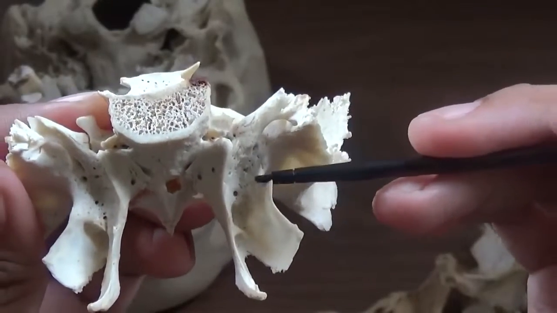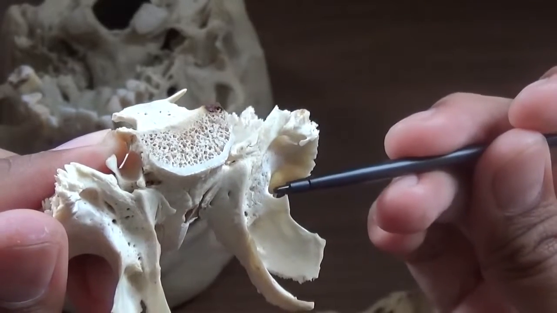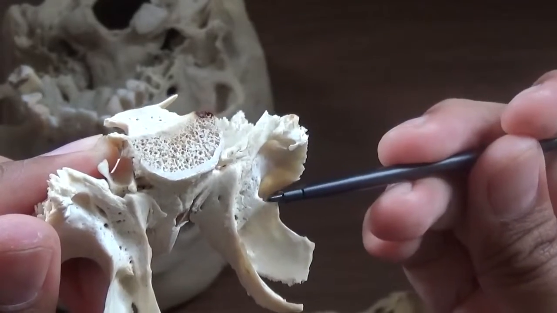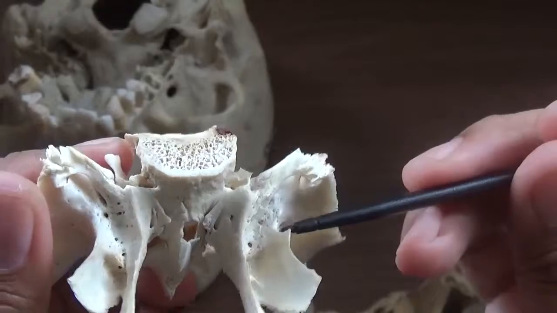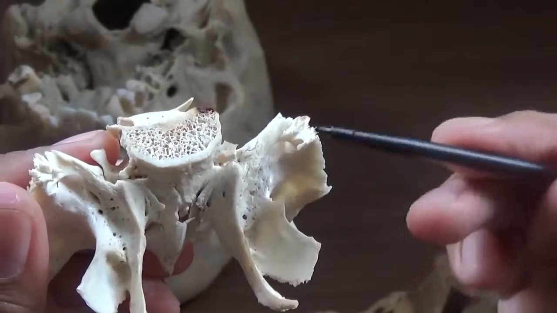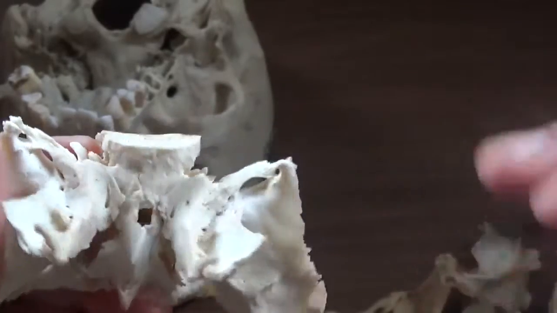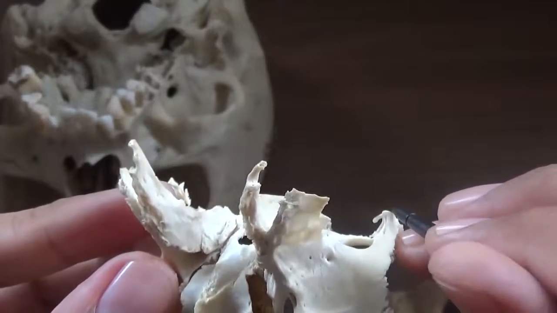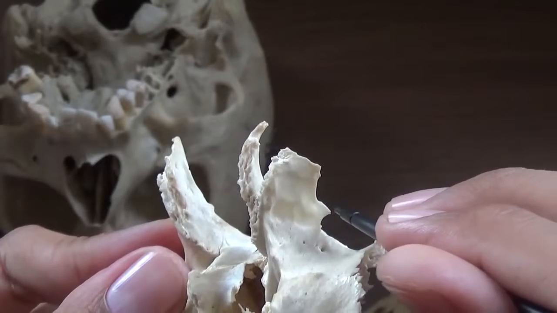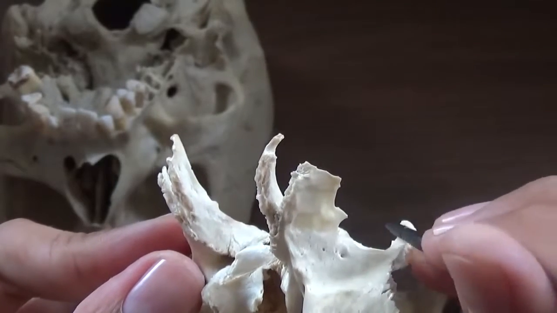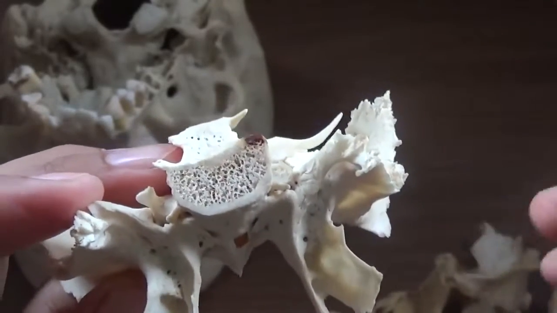Now the posterior border of the lateral pterygoid plate sometimes may show a spinous projection. Over here you can clearly see this is the pterygospinous process, and it is directed towards the spine of the sphenoid. Together these two are providing attachment to the pterygospinous ligament. Let me show you the spine of the sphenoid. This is the spine of the sphenoid, and this is the pterygospinous process. So these two are providing attachment to the pterygospinous ligament. So that is about the lateral pterygoid plate.